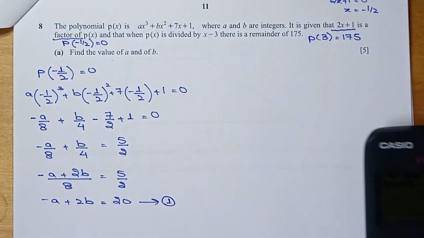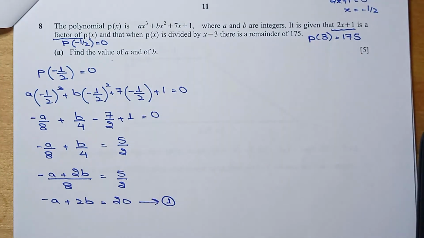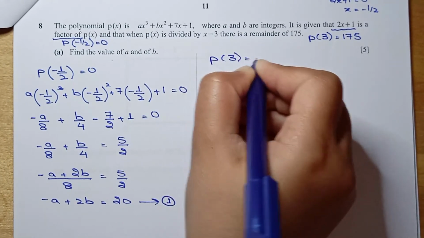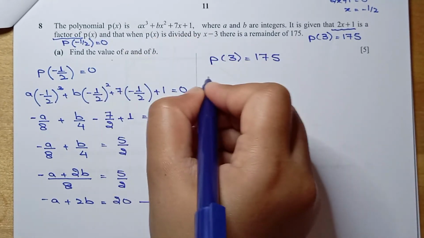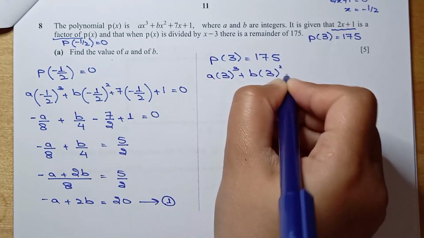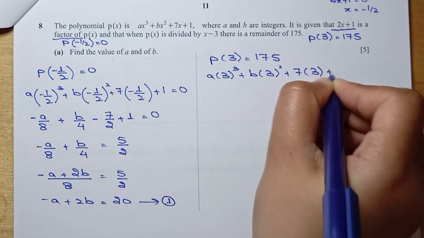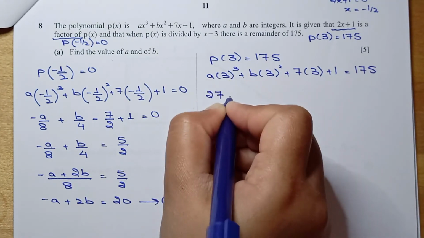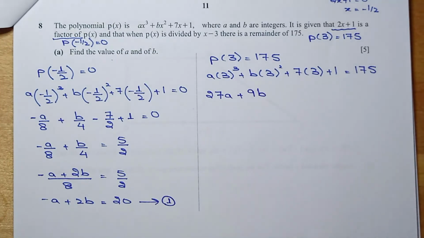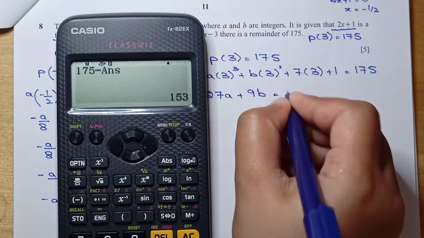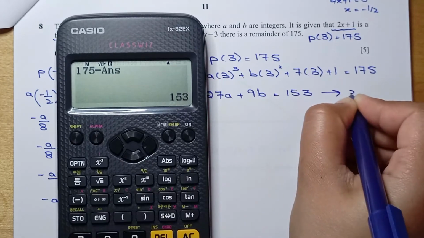Right. Now the second one is p of 3 is 175. So if p of 3 is 175, just substitute x equals 3. So a times 3 cubed plus b times 3 squared plus 7 times 3 plus 1 is 175. 3 cubed is 27, so 27a plus 9b, and 7 times 3 is 21, plus 1 is 22. 175 minus 22 is 153. This is my second equation.